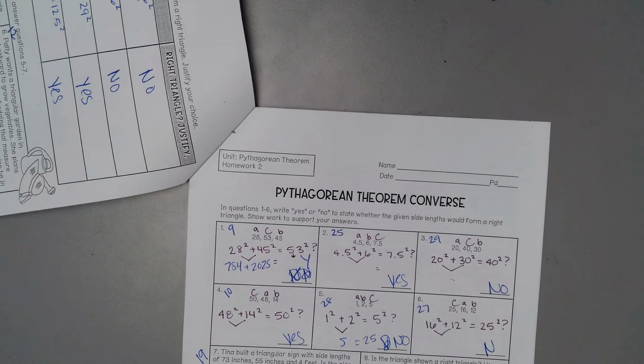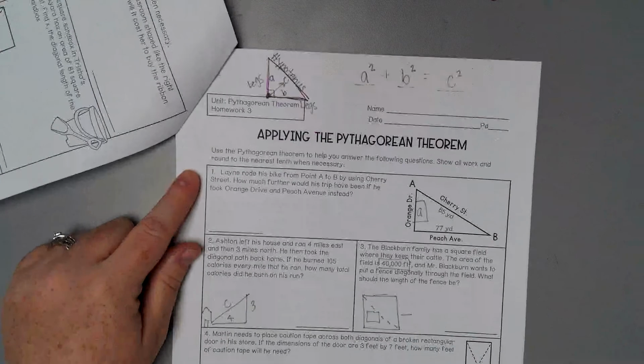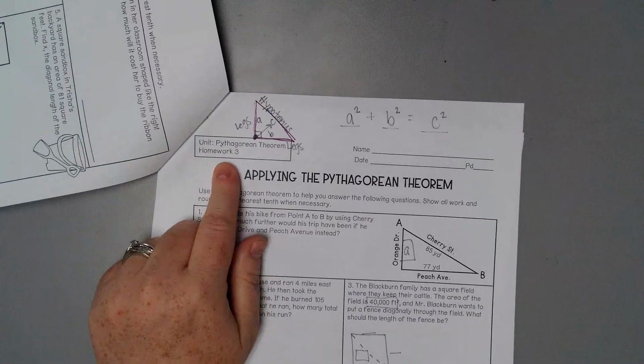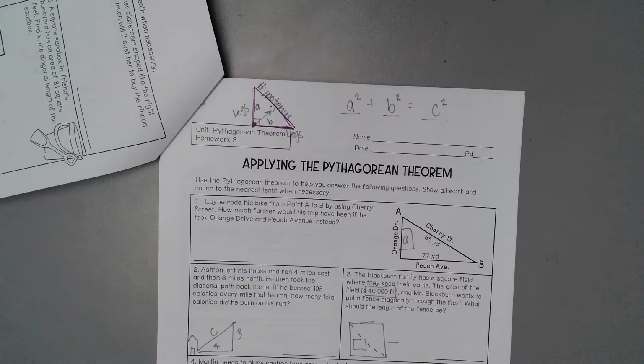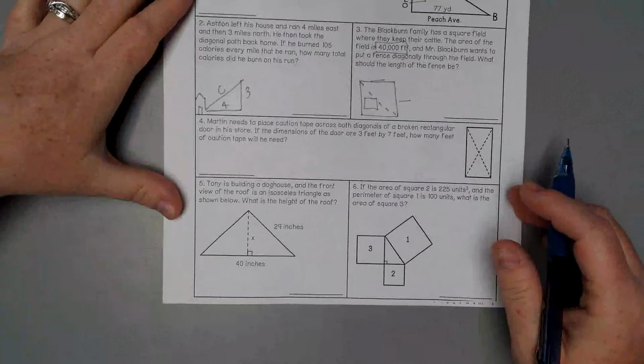These were all practice problems that you were supposed to do. And then you have done 1 through 3 on this page. It says homework 3 at the top. So I'm going to work through more of these, and you will hopefully be following along and doing the same. So we're down here on number 4.